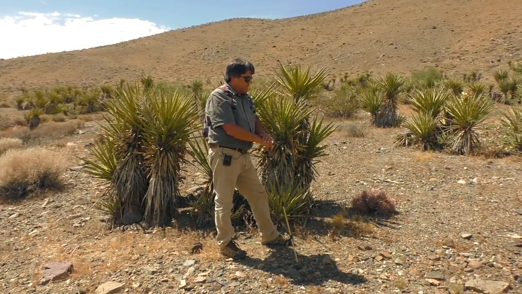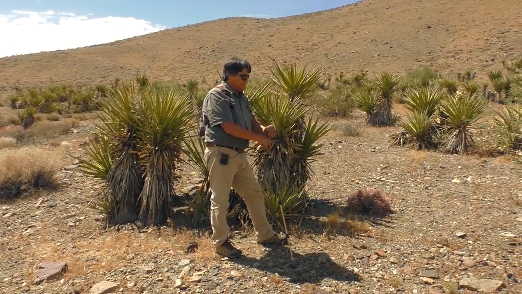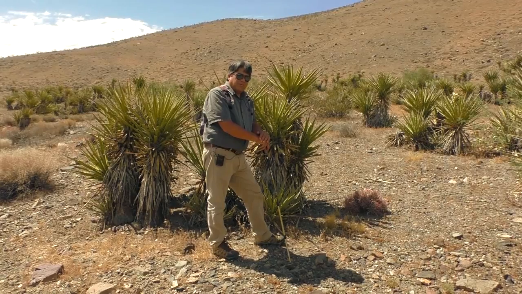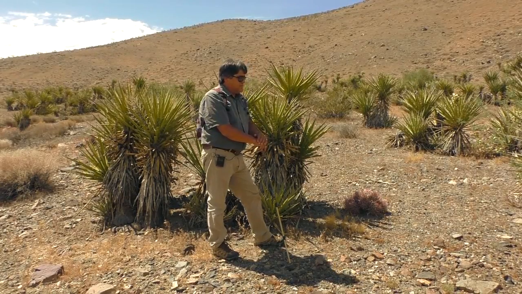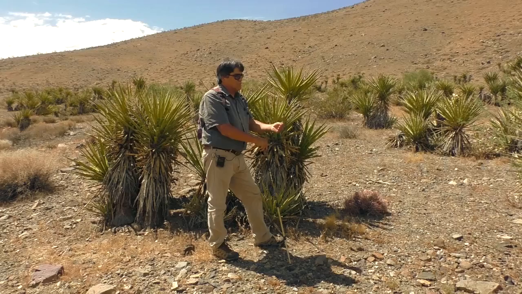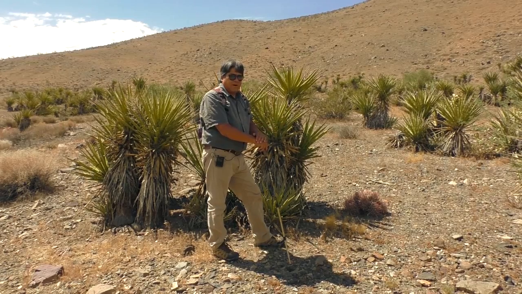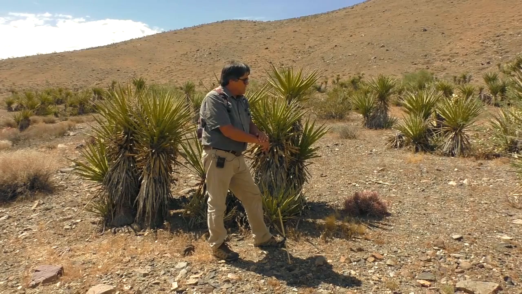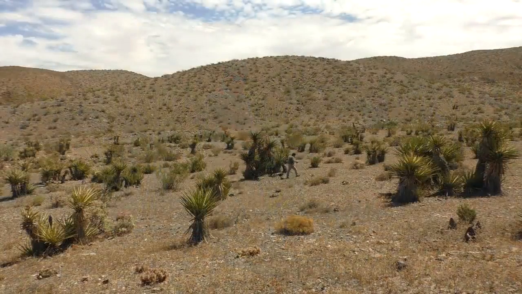So the jackrabbit is both the past and the present, you might say, effect of the shadow of the yucca. And it's just an interesting and integral part of the desert environment. And so with that, let's go on and see what else we can find in this beautiful little yucca grove.